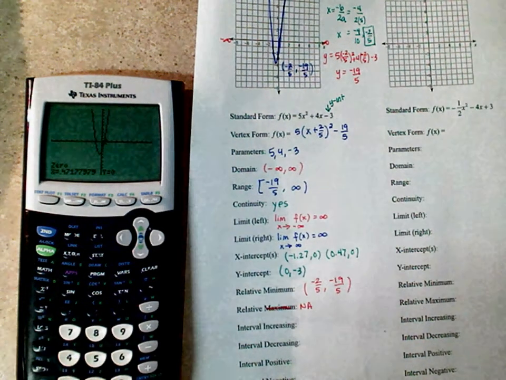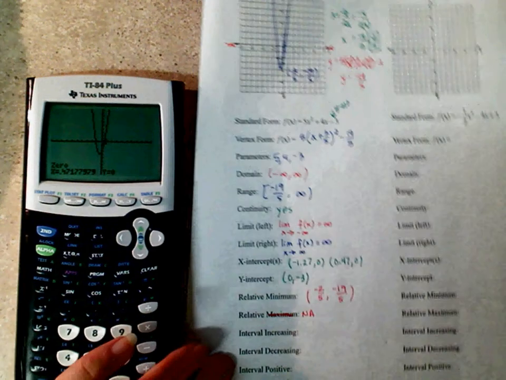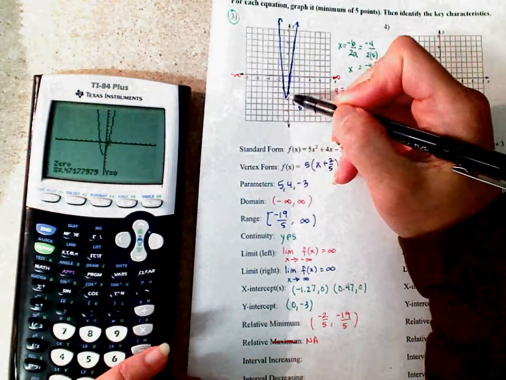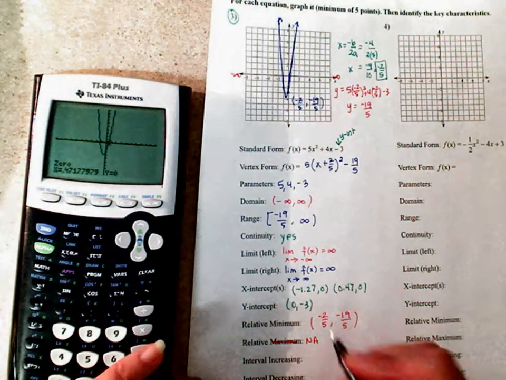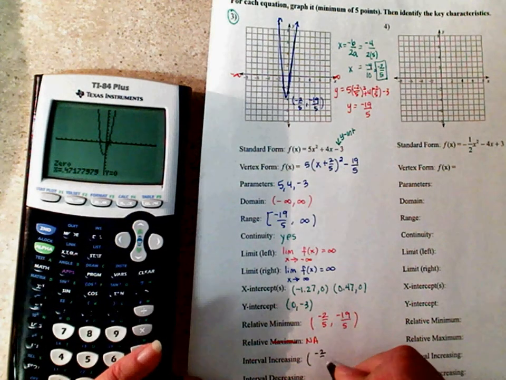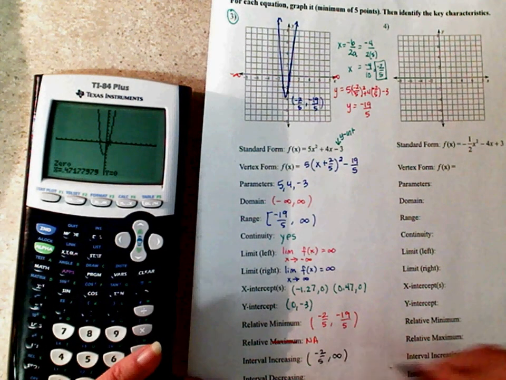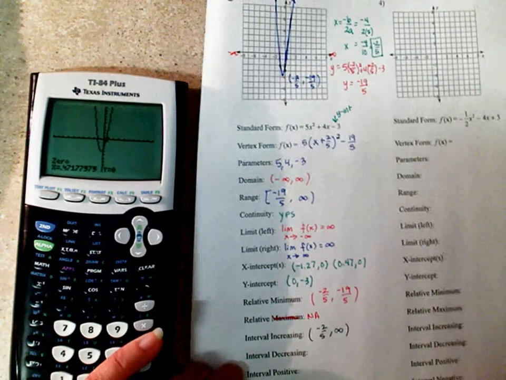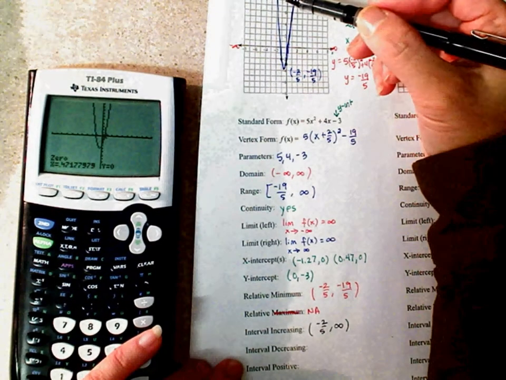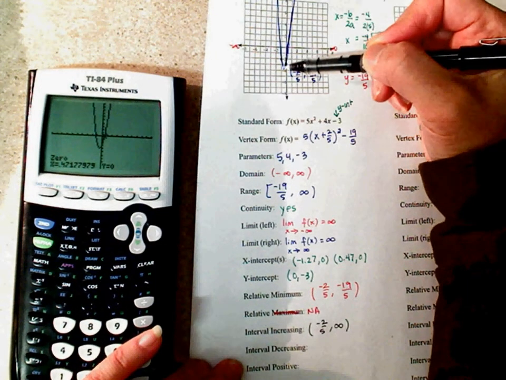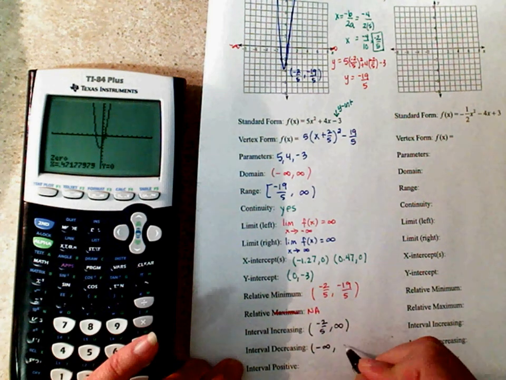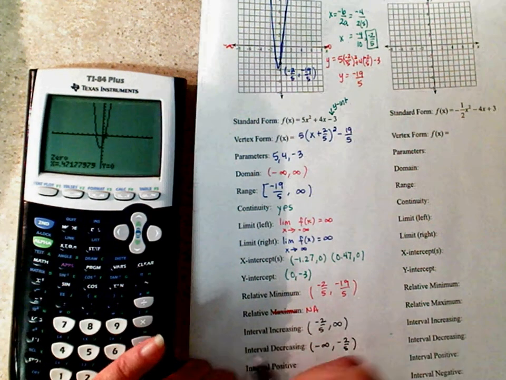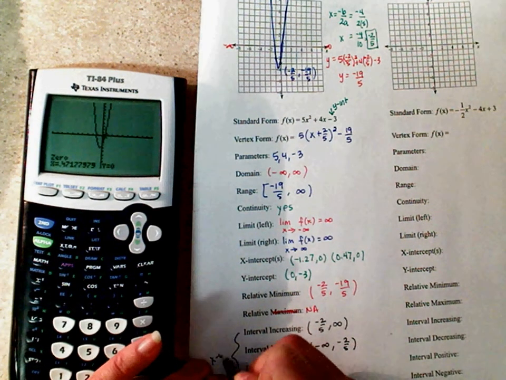Interval increasing. Where do you see it increasing? Well, it starts right here at the vertex and it goes up. What is your x value right there? It starts at negative 2/5 and it's heading toward positive infinity. Okay? Decreasing starts here, comes all the way down and stops at the vertex. So you're starting at negative infinity and stops at negative 2/5. Remember, these are your x values that you write down.